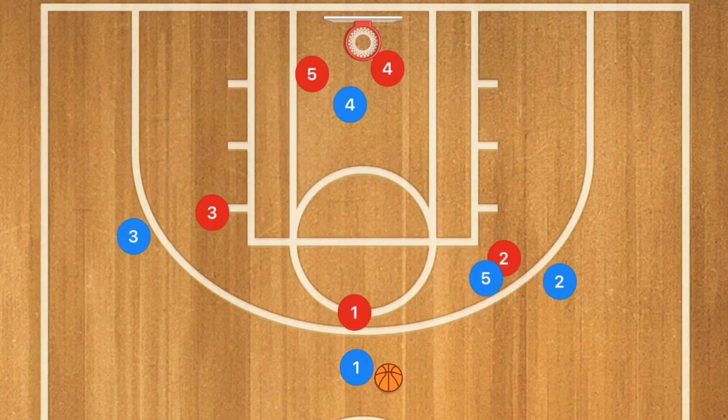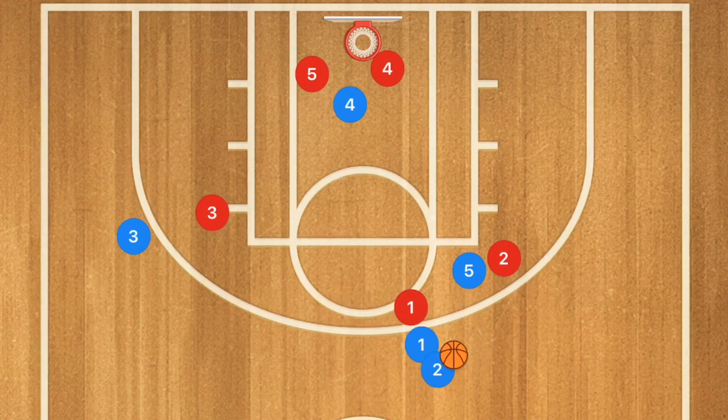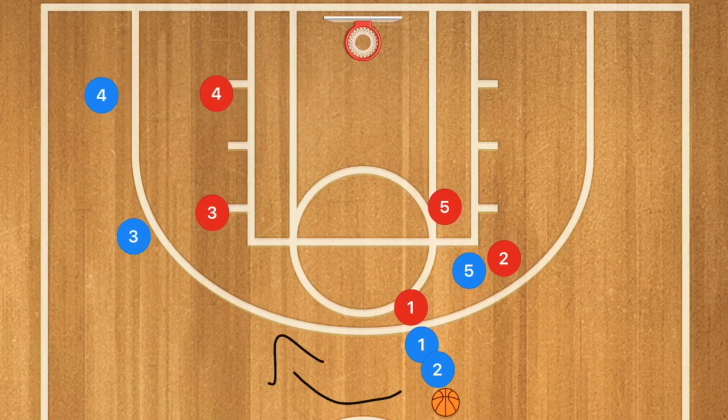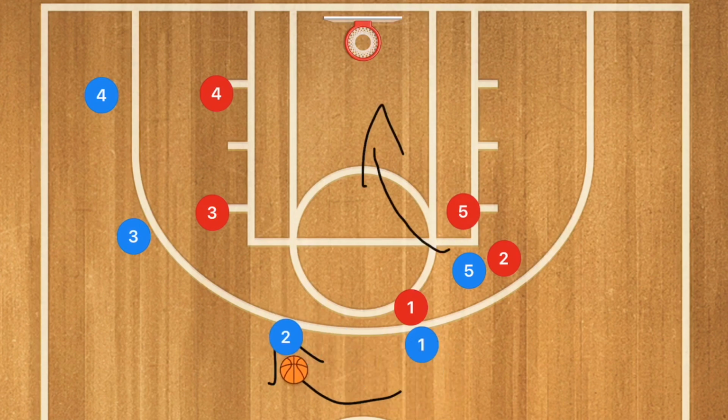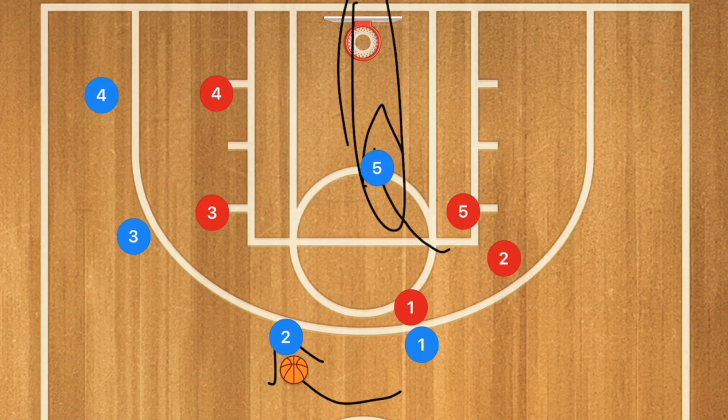If he goes for player 2, which is our number 1 option, player 2 is going to be using that screen and then using player 1 as a dribble handoff, and he's going to be popping around. Player 4 is going to be clearing out, and we're going to be having player 5 roll towards the basket, where he could hit up player 5 for a layup or take that three-point shot.